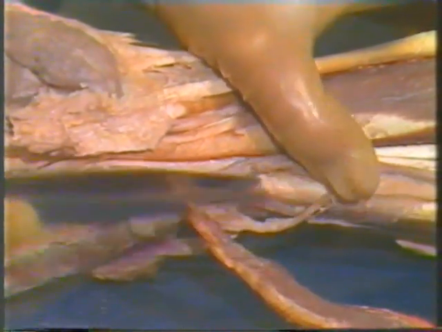Lower down, about 5 centimeters above the wrist, the ulnar nerve gives off its dorsal cutaneous branch, which goes to the back of the hand and supplies the little finger as well as the ulnar half of the ring finger.